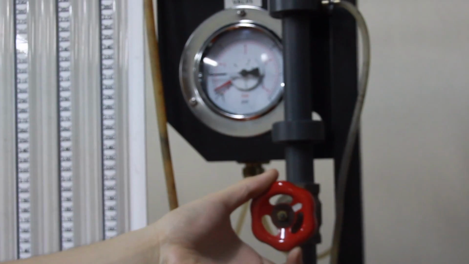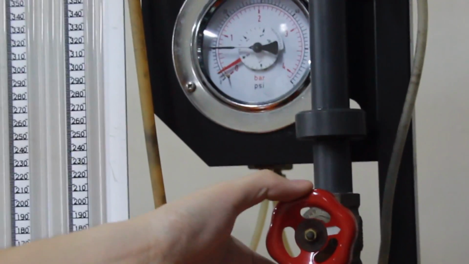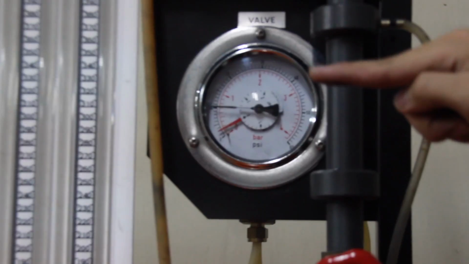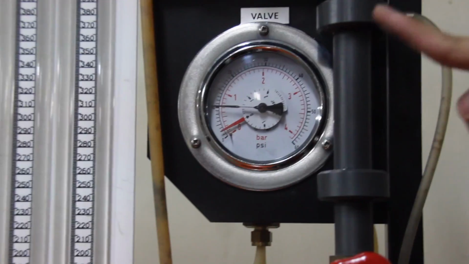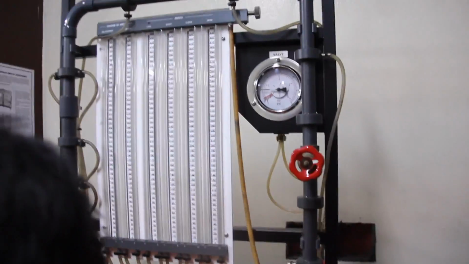Now let's discuss the procedure. The first trial is opening the gate valve approximately 125% of one turn. For each of at least 5 flow rates, measure the pressure drop across the valve using the pressure gauge. Adjust the flow rate by use of the test rig flow control valve. Once measurements have started, do not adjust the gate valve.